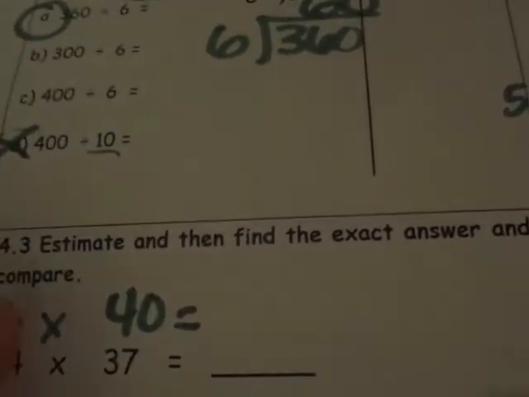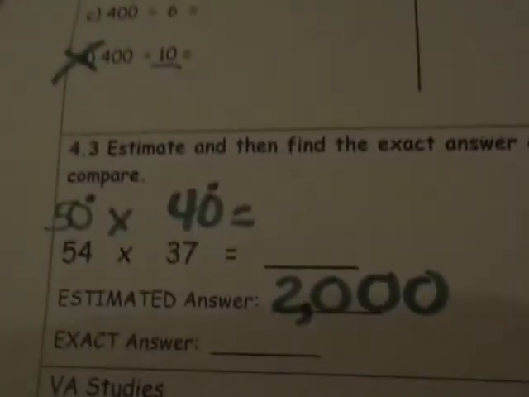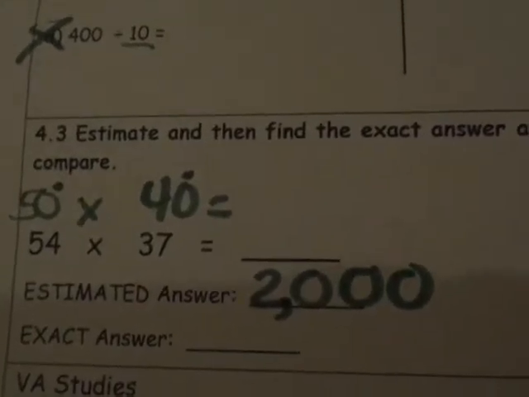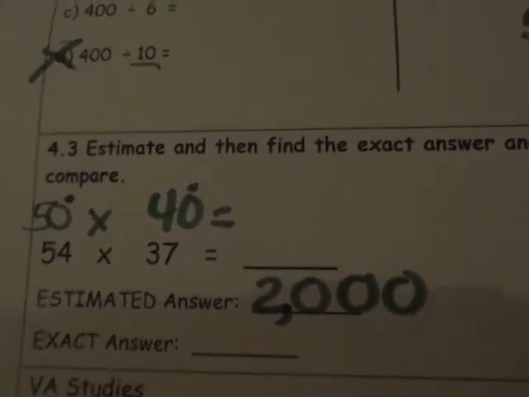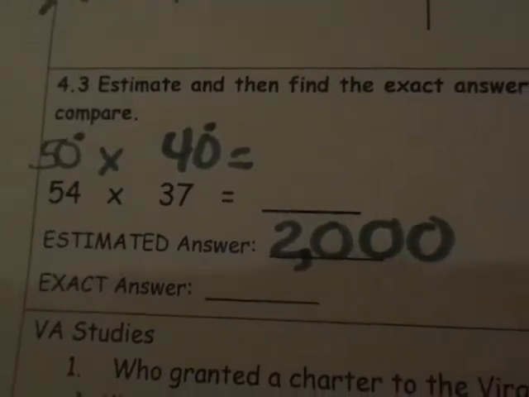When we multiply, we can cover up those zeros. 5 times 4 is 20. And there's 2 zeros here, so that makes it 2,000. So now let's multiply these factors and see what the product will be. I'm going to show you doing the traditional method.